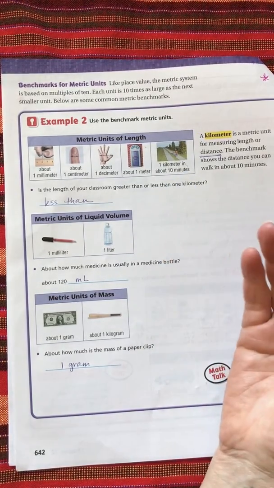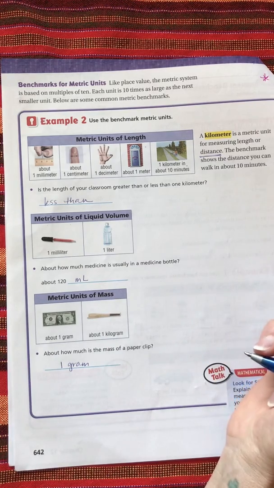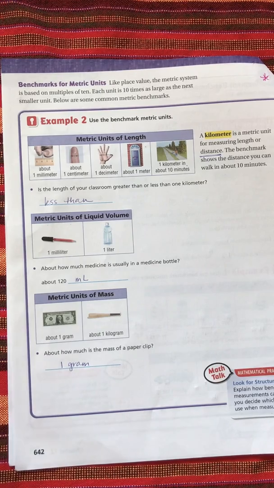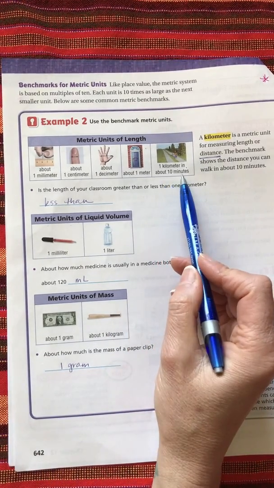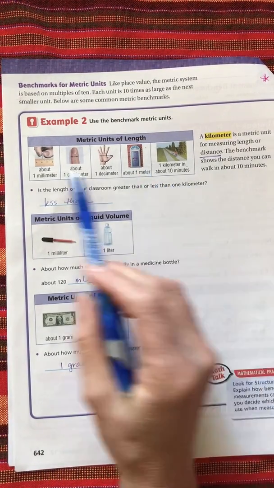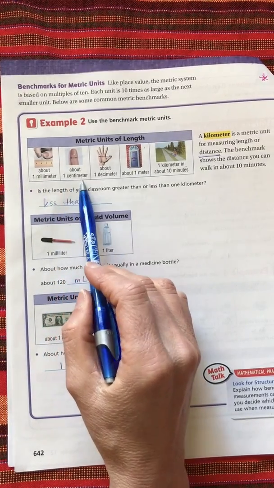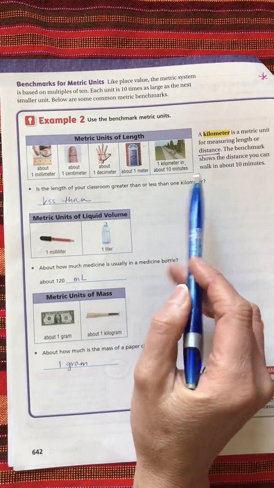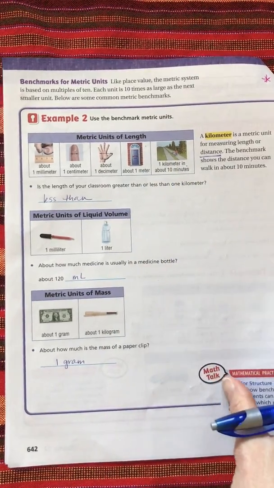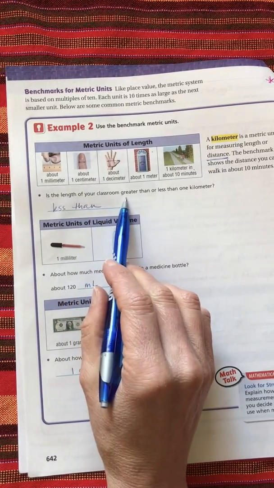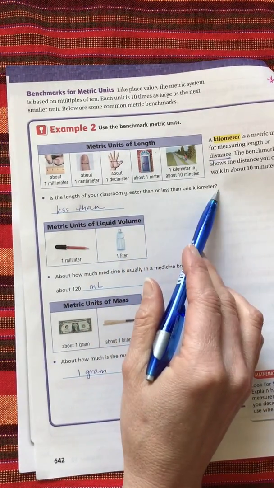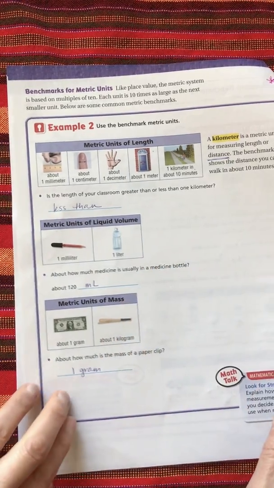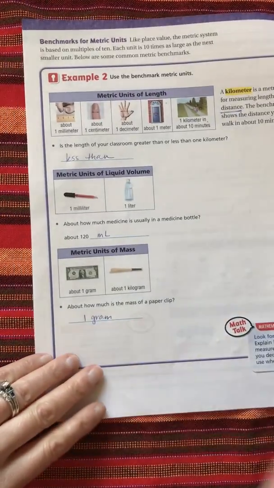and then a kilometer is what you can go in about 10 minutes. So if you were to go to Europe or Africa, you would see signs saying you can go this many kilometers per hour. And we actually say kilometer, we don't say kilometer. Even though we say millimeter, centimeter, decimeter, and meter, then we say kilometer. So it's a little bit different. Okay, and they say, is the length of your classroom greater than or less than 1 kilometer? It's obviously less than, because a kilometer is a big distance. I mean, it would take you 10 minutes to walk it.